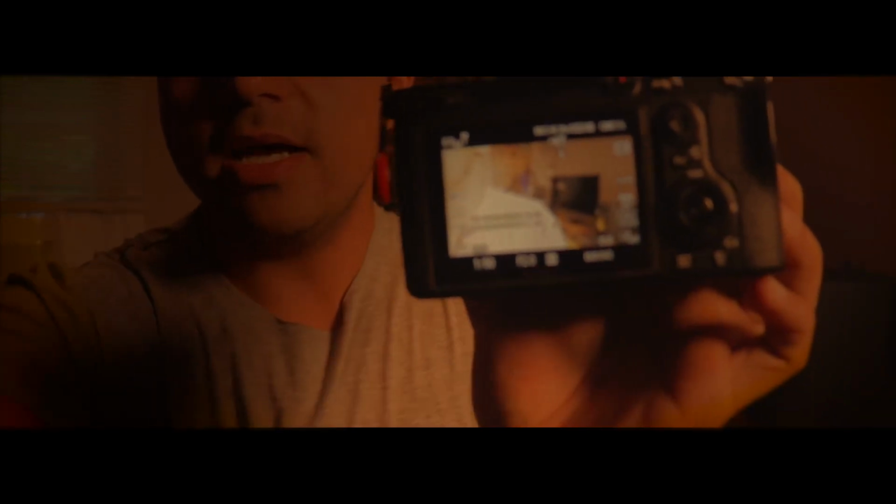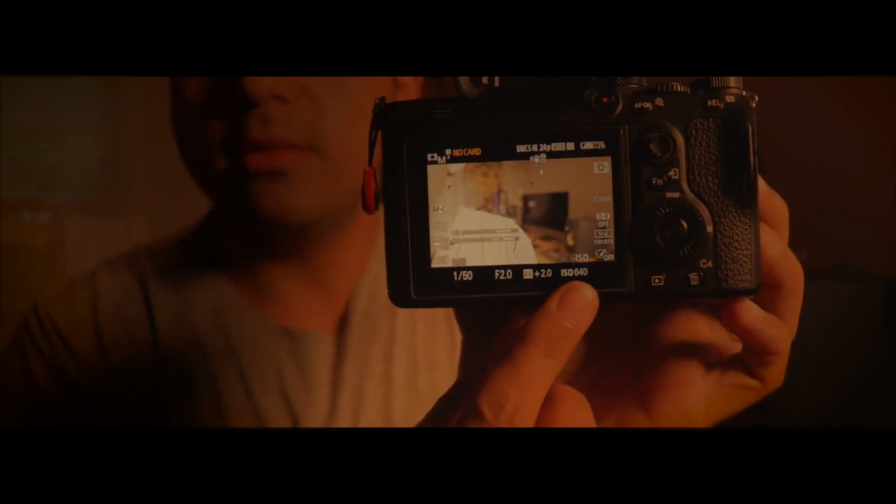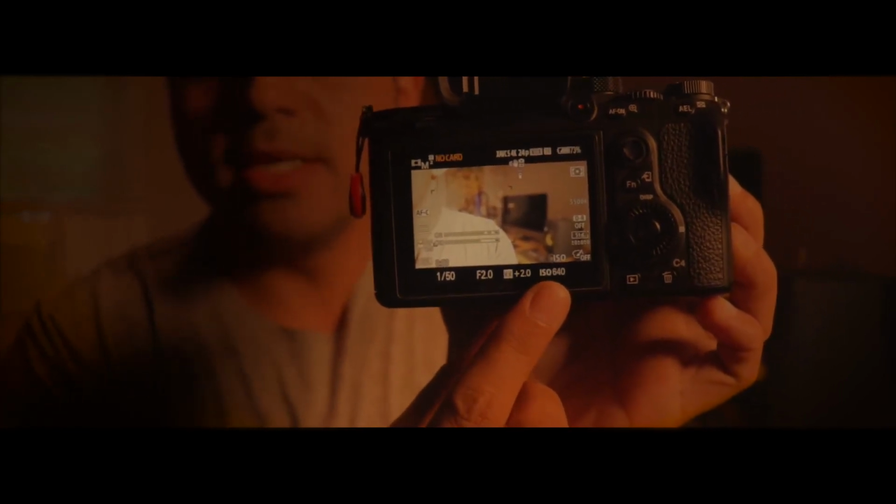All right, so the last setting that we need to go over to get you guys started making videos and films out there is going to be our ISO. So that's going to be all the way over here on the left-hand side. Hold on, let me pull focus there. This is going to be all the way over here on this side, and basically what the ISO does is it's our sensitivity to light on our image. So the higher the number of our ISO, the brighter our image is going to be.